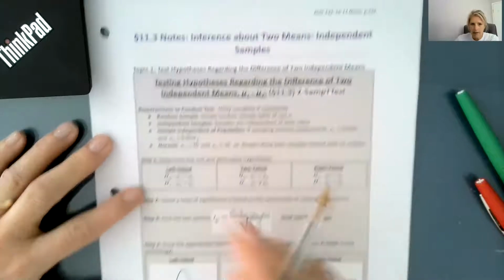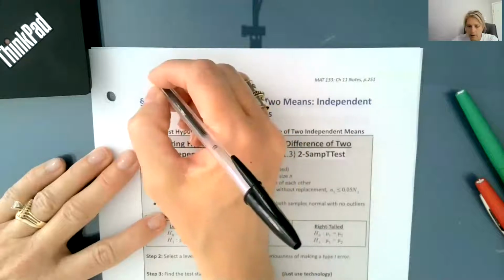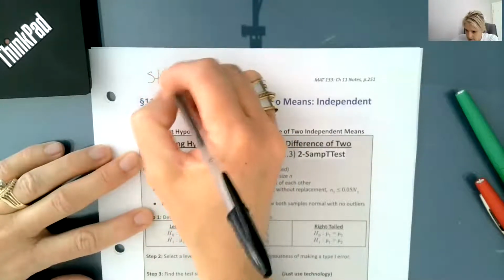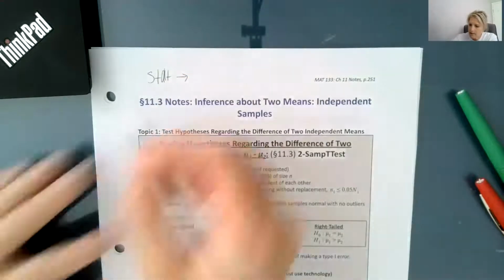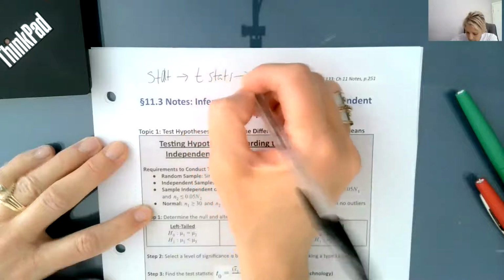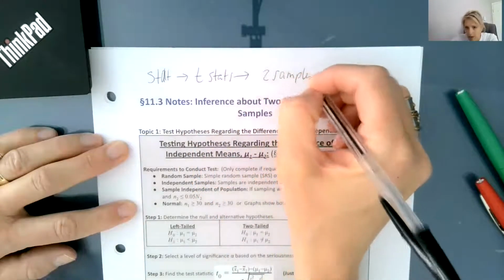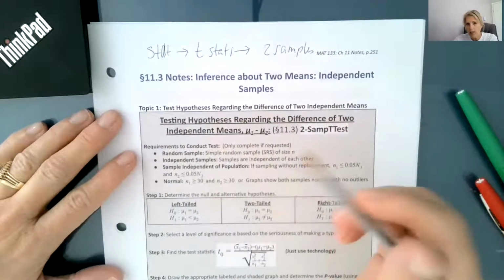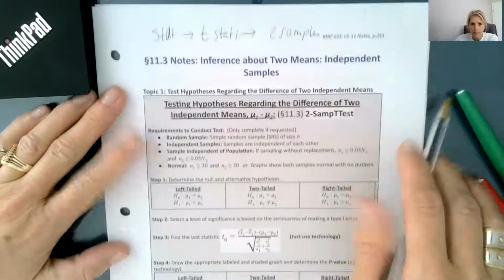And I just want you to write down at the top where we're going to go in StatCrunch. We're going to use StatCrunch today for that. So you're going to go to Stat, and then T-stats, and then you're going to choose two samples. And then one of the examples we're going to do today will have summary data, and one will have a data set, and you can find that data set in StatCrunch. I'm going to share it with everyone.